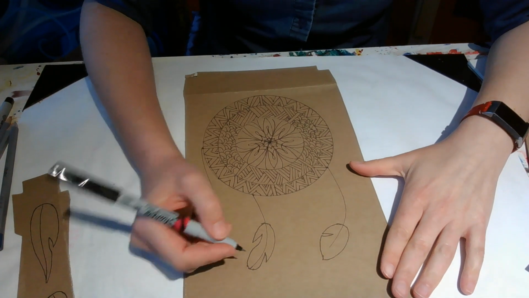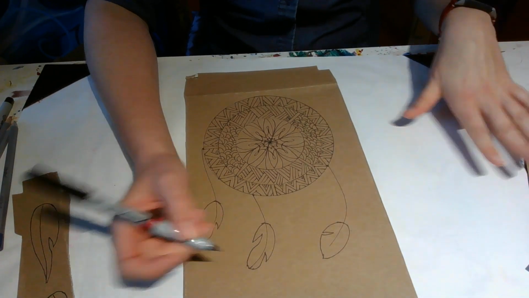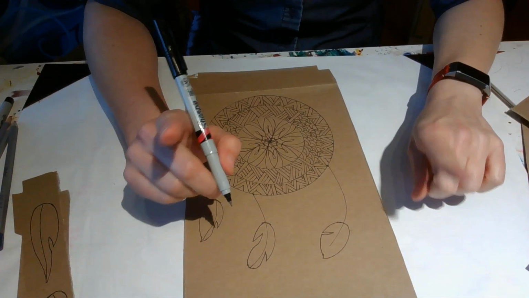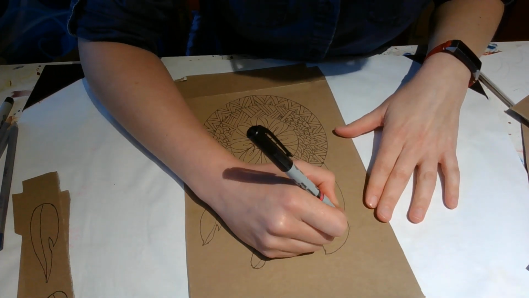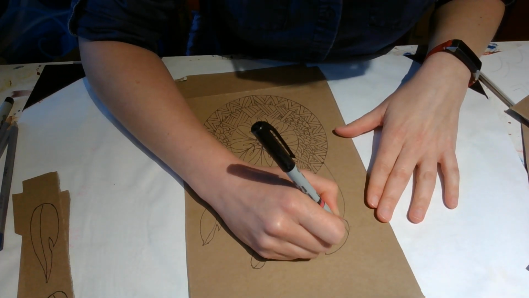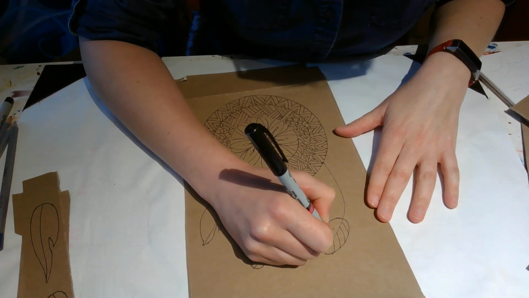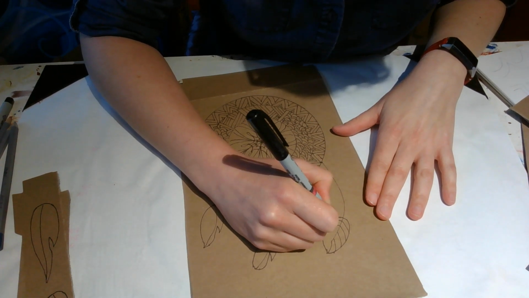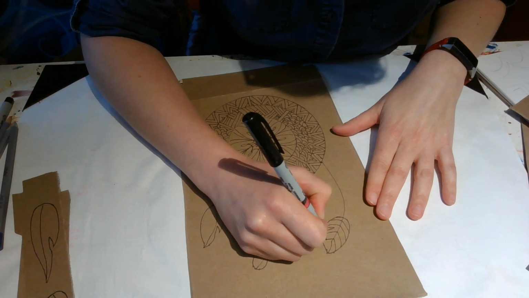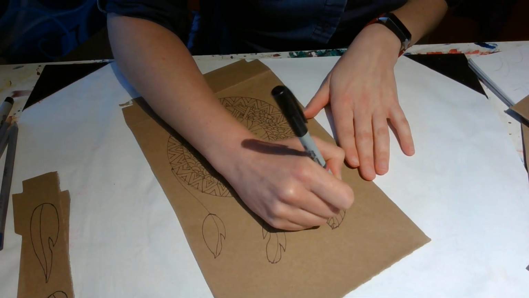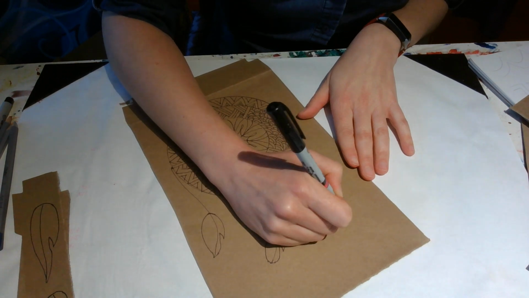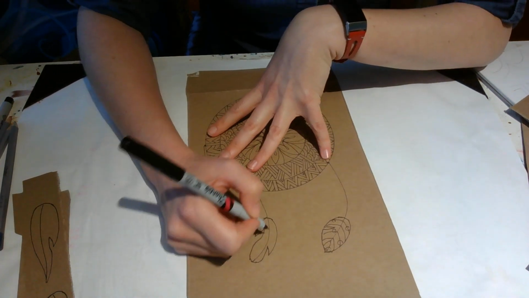Alrighty. Let's talk about these feathers. Just because you have feathers doesn't mean that they get to be left empty or blank. So that means that they can have different patterns too. For example, I'm going to go ahead and break these guys up. Okay, and I'm going to add on a little bit of something extra. I kind of like that idea.